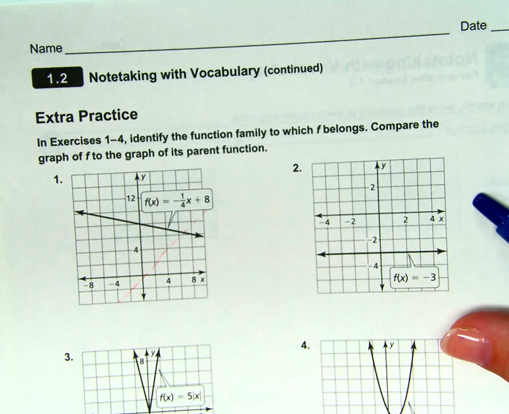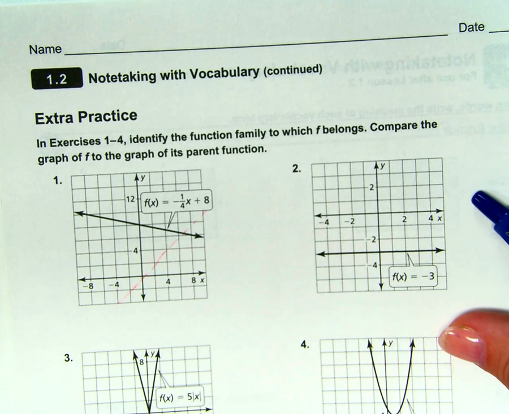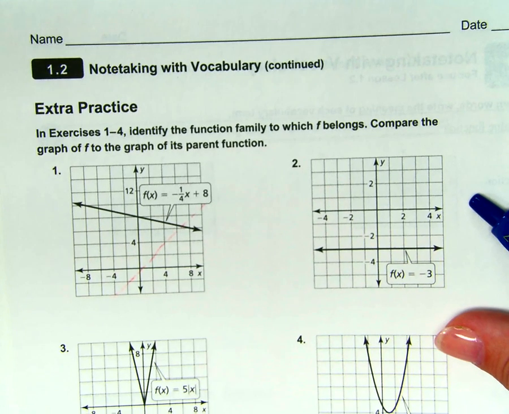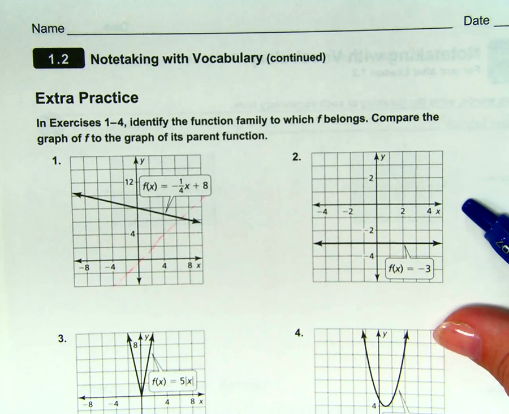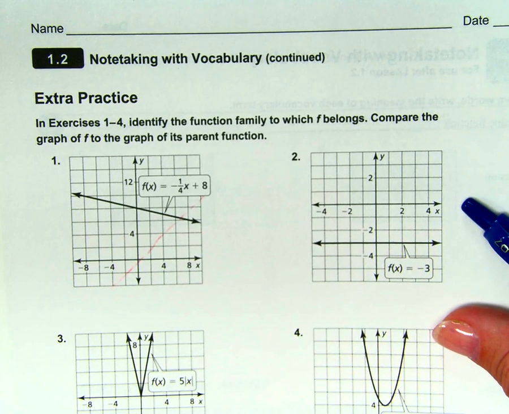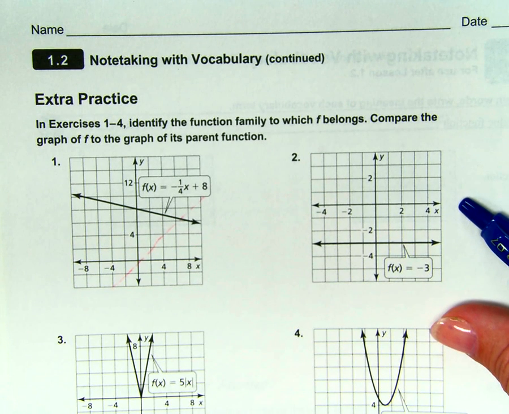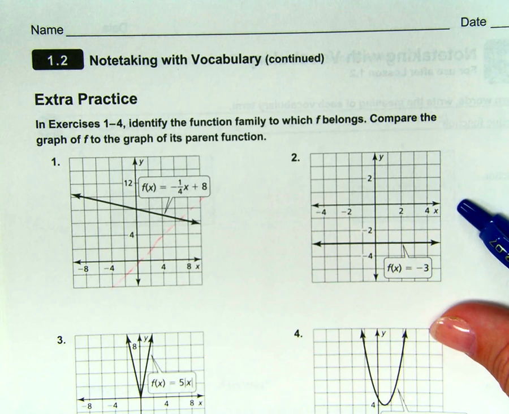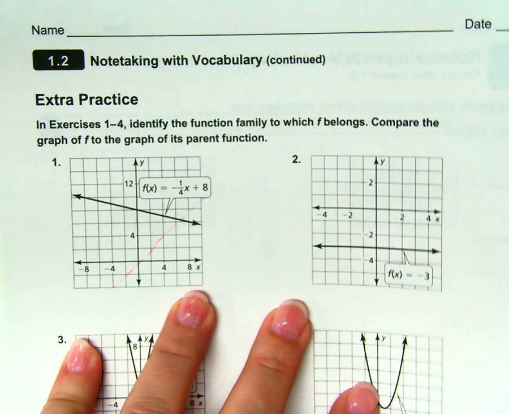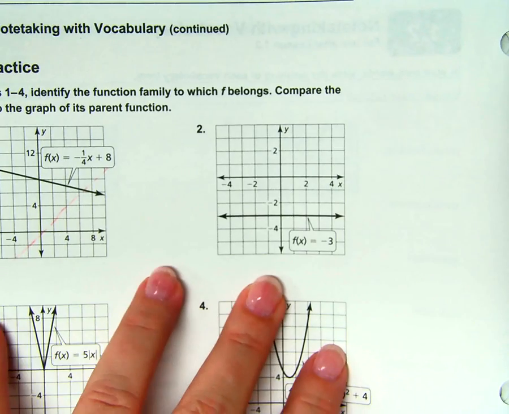Okay? Any questions? No, you just say vertical compression by a factor of 1/4. Questions? All right, draw number 2.